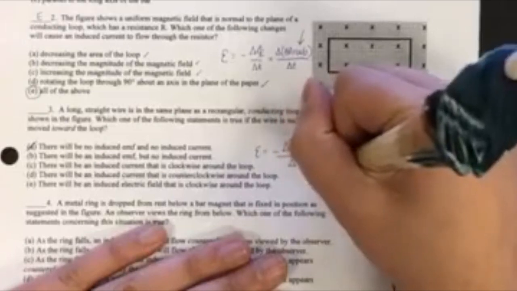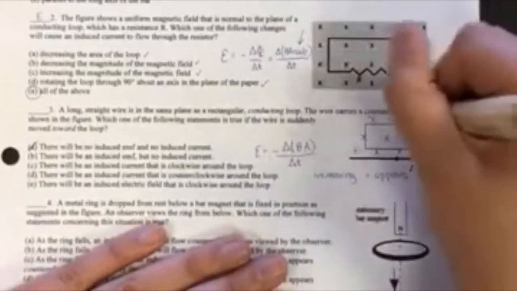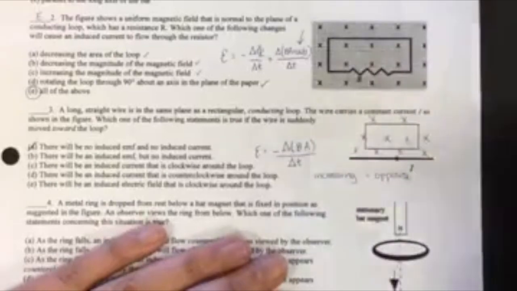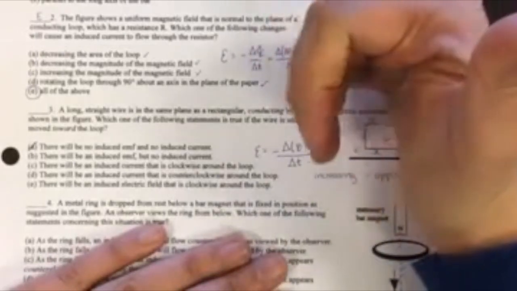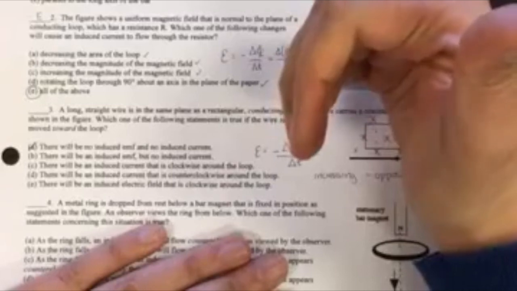And remember, by Lenz's law, if the field is increasing, that means the induced field is in the opposite direction. So, in this case, the increasing field, the opposite direction of the existing field, would be dots. Finally, putting my thumb in the direction of the dots, out towards you guys, my fingers are going to curl counterclockwise.